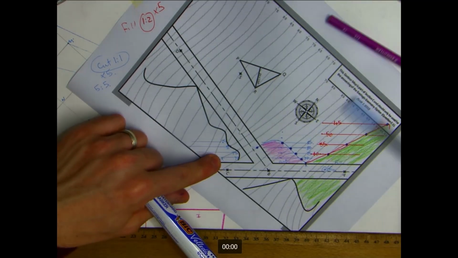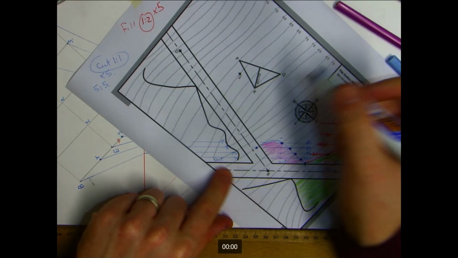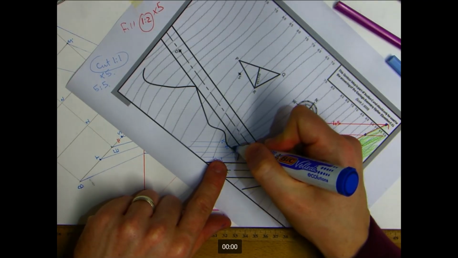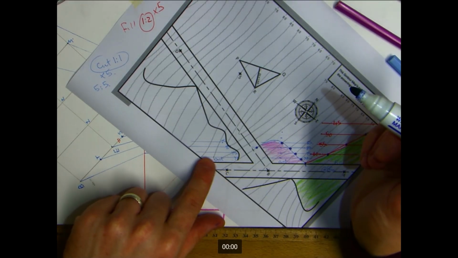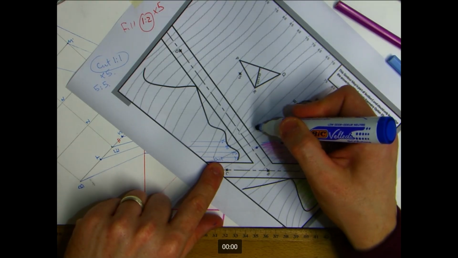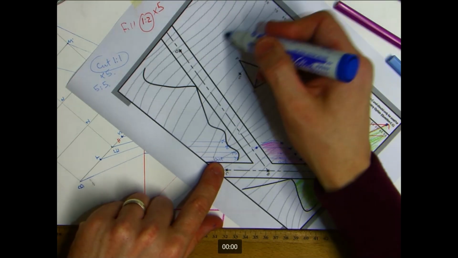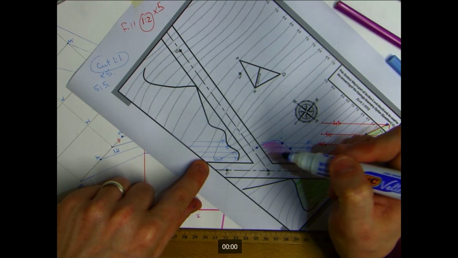Doing the exact same on this side, working with the contours. So 80, where does 80 hit 80? It doesn't. So 70 doesn't meet 70. So it's actually fill here we have to do, is it? 65 is there. 65 is here. So 70 doesn't meet 70.